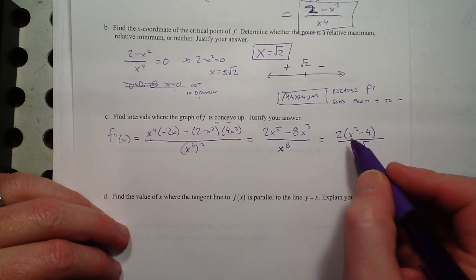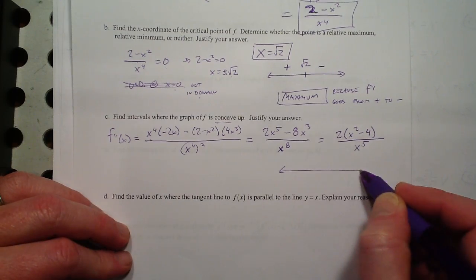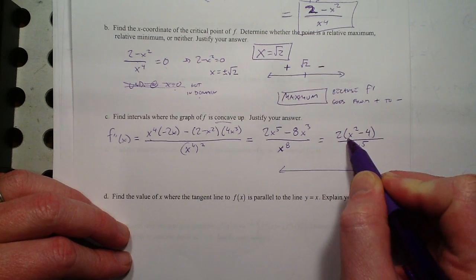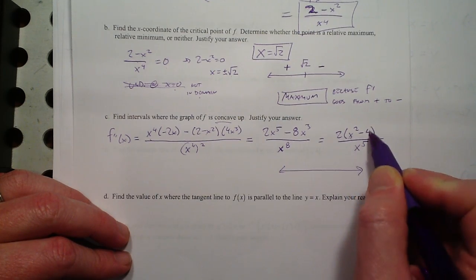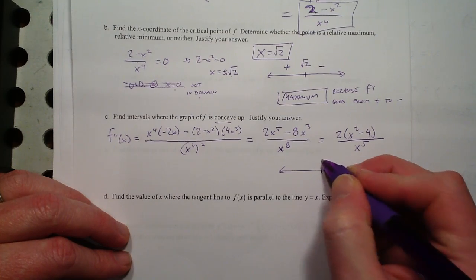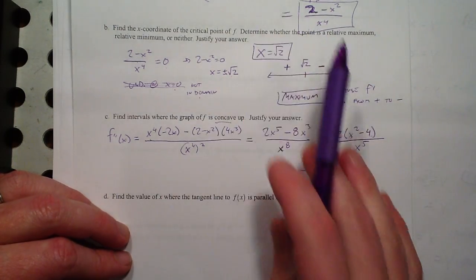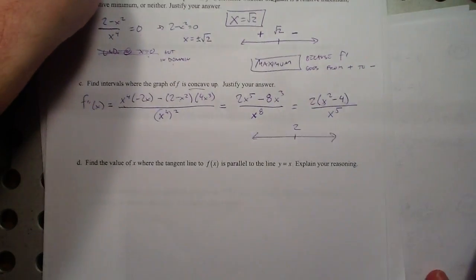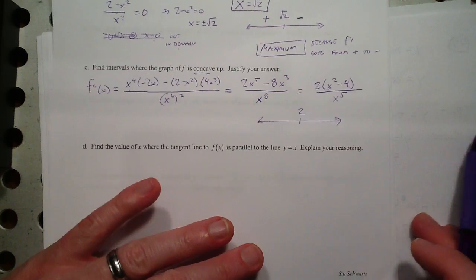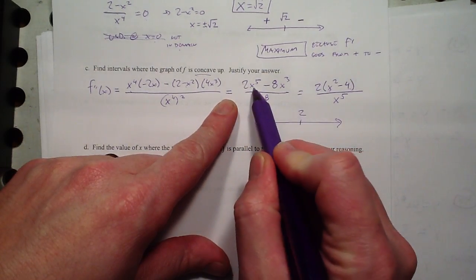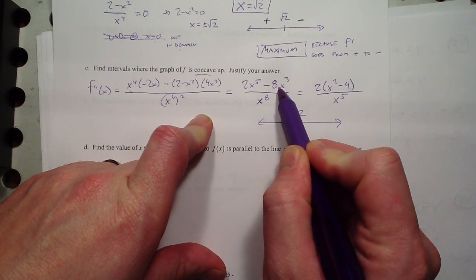And let's see, so that means our concavities can be chopped up at -2 and 2. Those are the places where the top could be 0. But I don't actually need the -2, because remember our domain is all positive real numbers. So let's pick points on either side of this. Like 1. If you plug 1 into this, you get 2 minus 8 over 1.